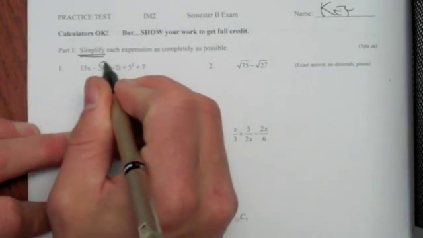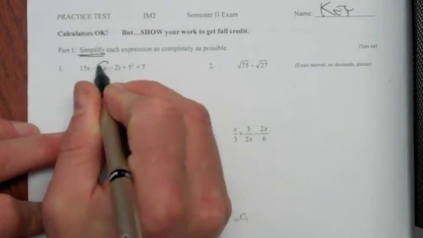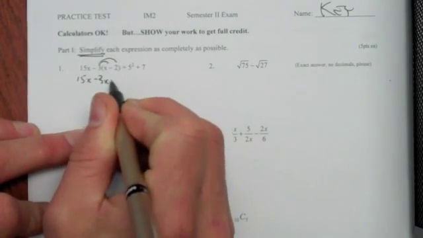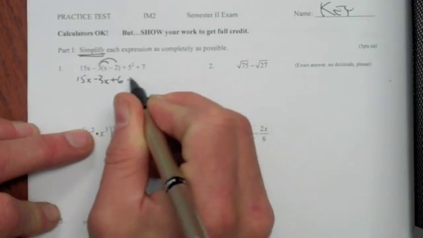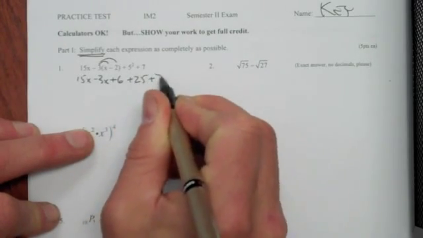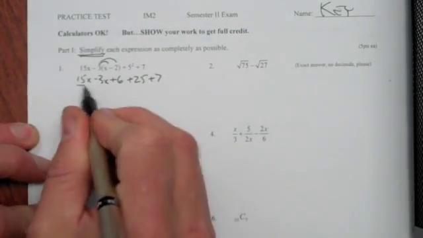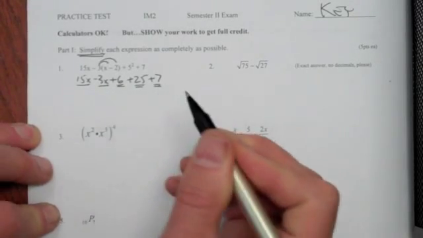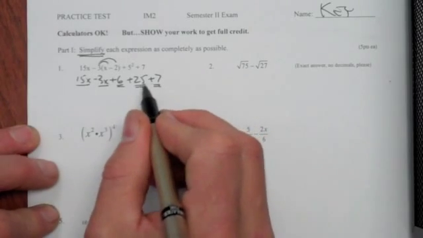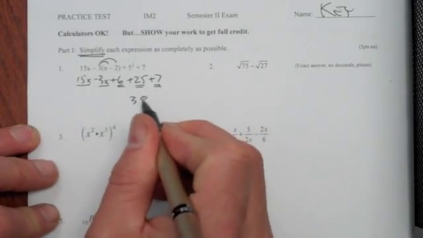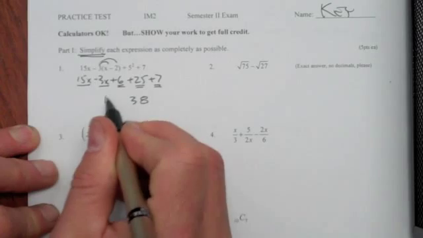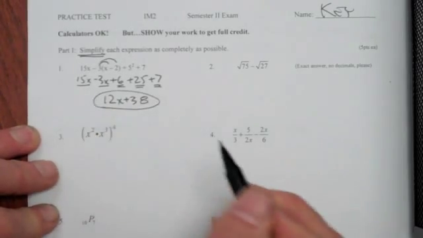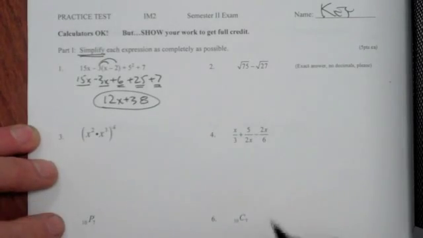Just be careful when you distribute. That's a -3 coming in to those two places. So it's 15x minus 3x, but plus 6 plus 25 plus 7. Sometimes it helps to underline things that are the same. Double underline all the numbers, and you're going to get 32, 38, and 12x plus 38. That is the only simplest form that works.